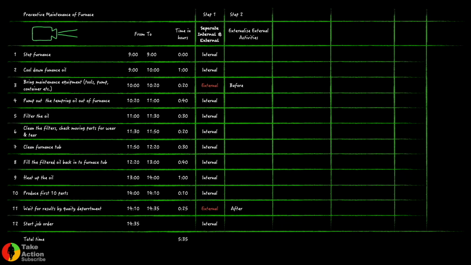So we see here, we have activity number 3, in which the maintenance guy is bringing all his equipment, pump, container, etc. Altogether, it is taking us 20 minutes to perform that, and he can do this before the machine has been stopped or during the activity number 2 when the machine is being cooled down. Similarly, activity number 11 is that we are waiting for the quality department to give us the results, and instead of waiting, during the activity number 10, we can take the 10 parts out for the inspection, and after that we can start the machine immediately.